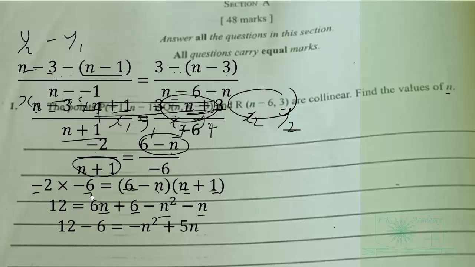So we simplify. 6n minus n will be 5n. Then we have negative n squared here. Then 12 minus 6. When we simplify further, we get n squared minus 5n plus 6 equals 0. So we need to factor.